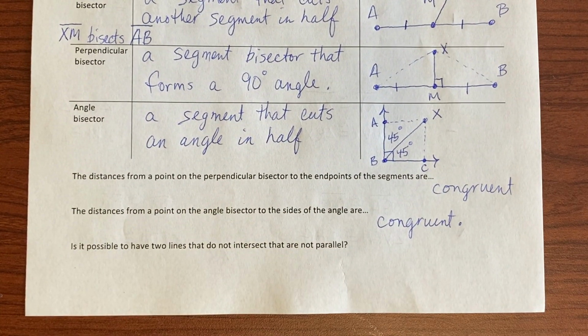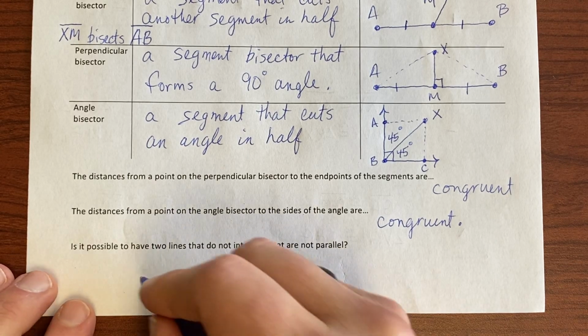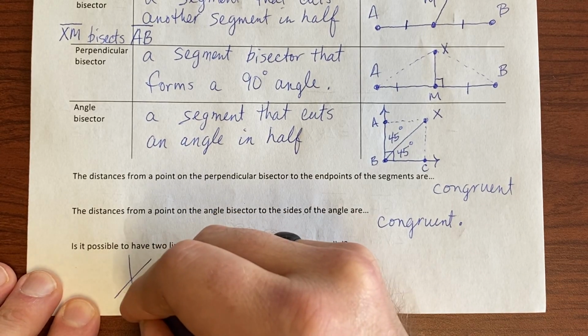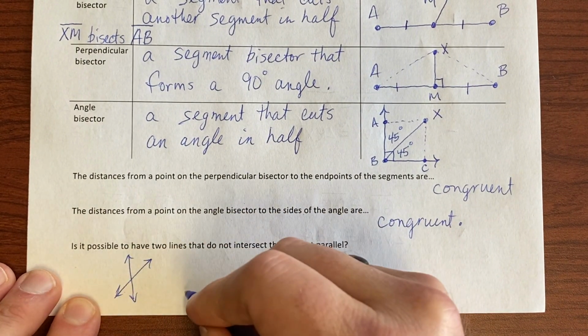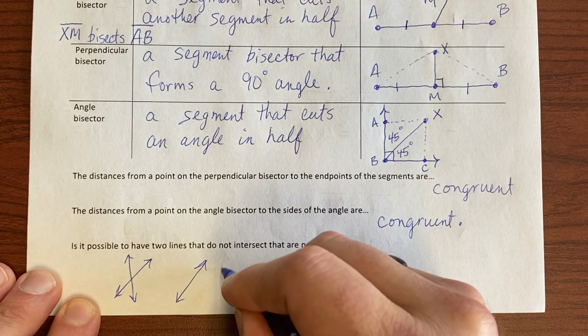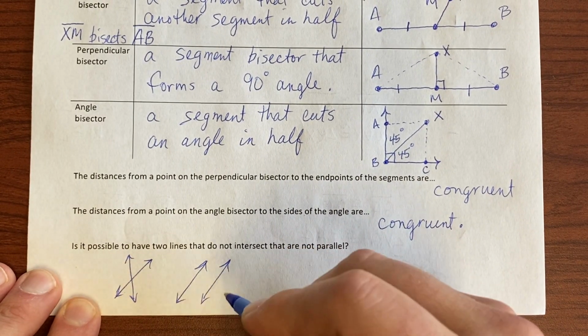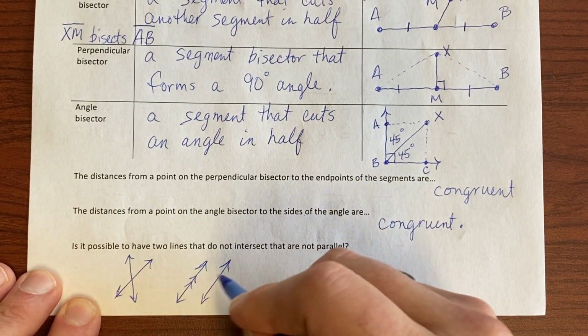All right, for this last statement here, it says, is it possible to have two lines that do not intersect, that are not parallel? So we've kind of gone over a little bit of this. We know that lines can either intersect, and then today we've talked about lines that are going to be parallel. Okay, those are coplanar lines that don't intersect.